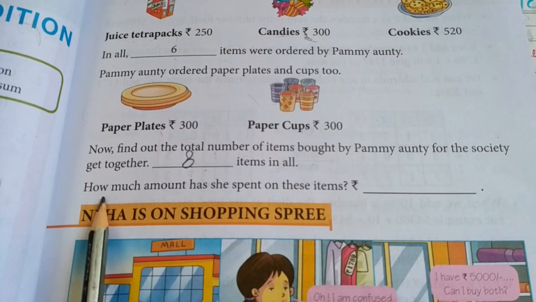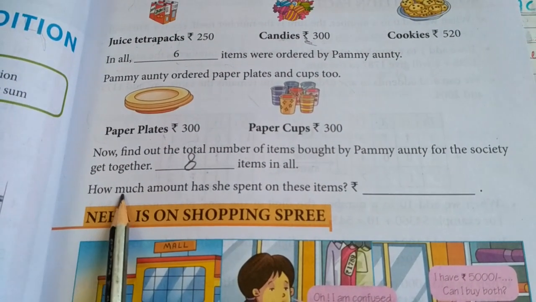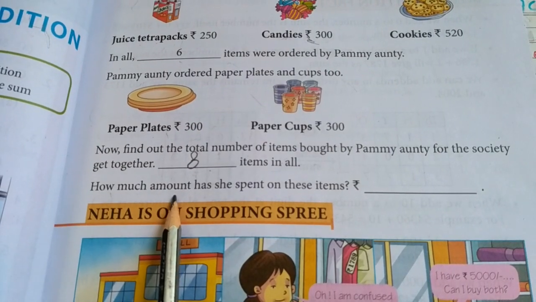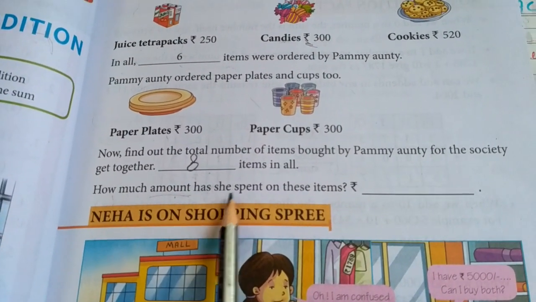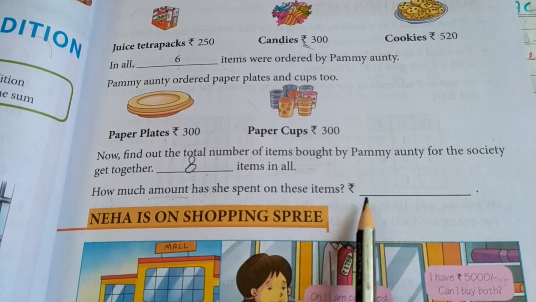Now the second question, the second statement, is asking how much amount, meaning rupees, she has spent on these items.